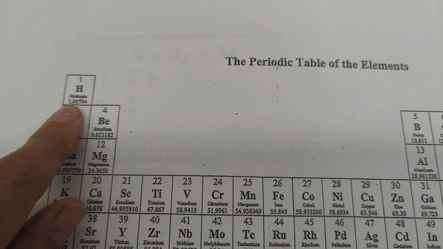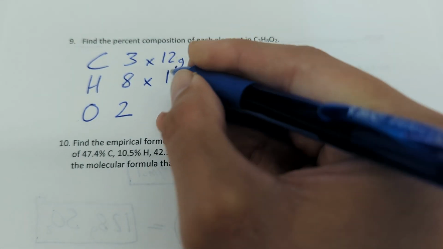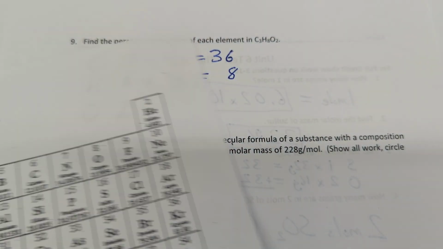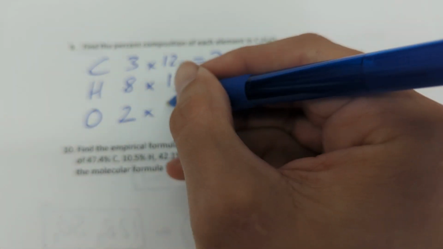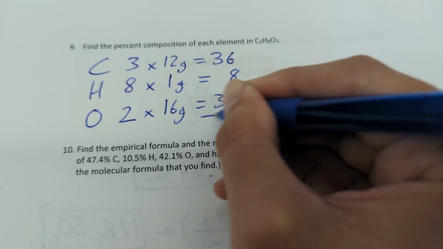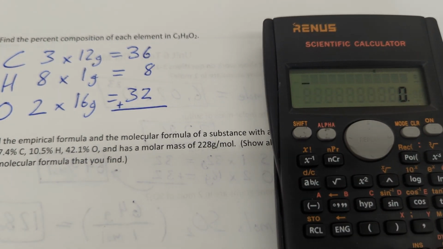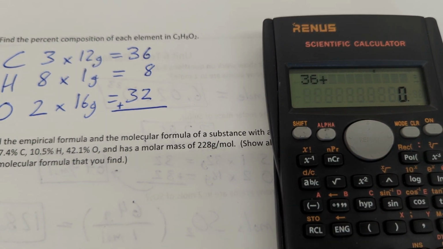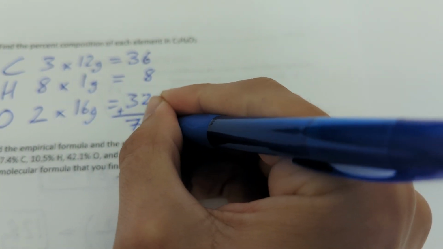Hydrogen, looking way up here, 1. So if 1 weighed 1 gram, 8 would have to weigh 8 grams. And oxygen, let's take a look. Review, we got 15.999. We'll call that 1 oxygen would weigh 16 grams. So 2 would weigh 32. And our molar mass is if we add all of these up. So we'll do that real quick here on the side. 36 plus 8 plus 32 equals about 76. 76.